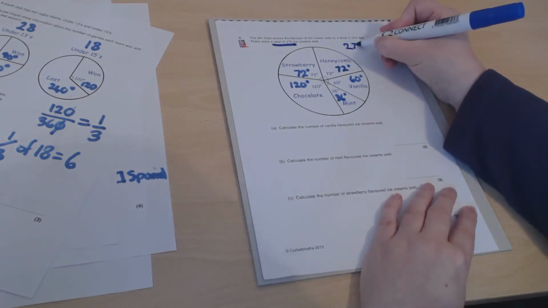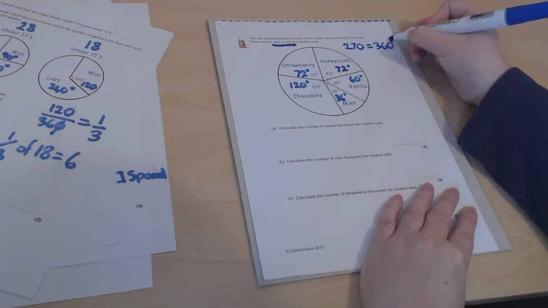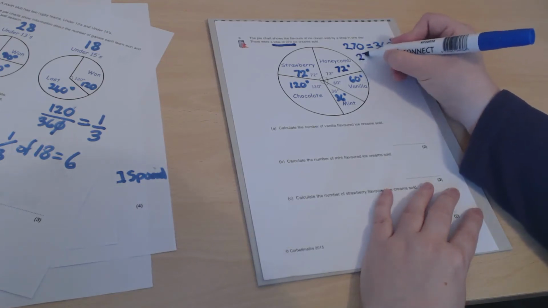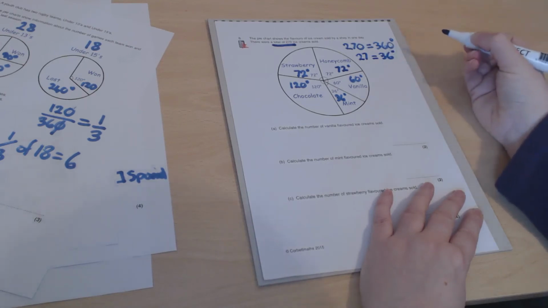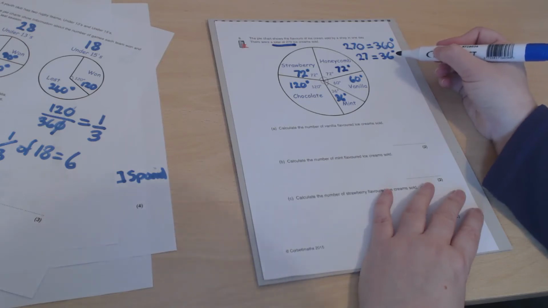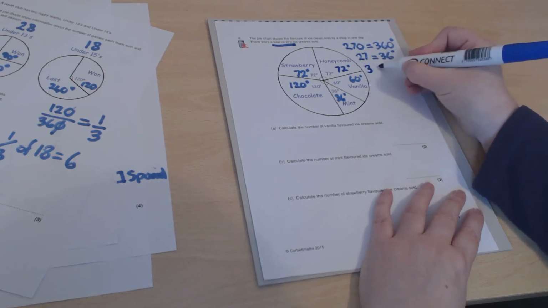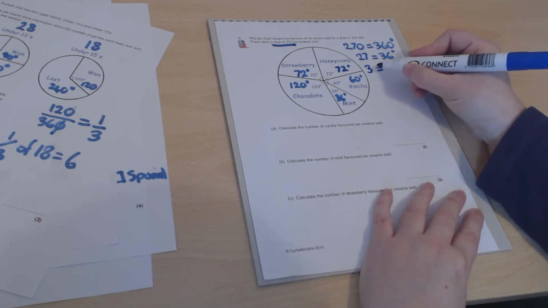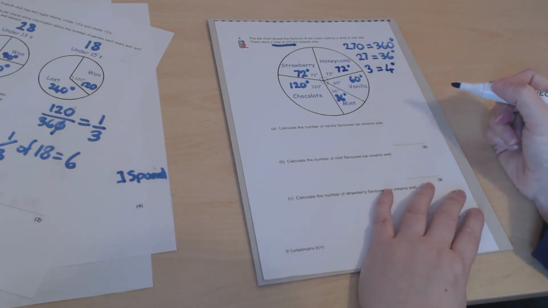So our 270 equals our 360 degrees. Now let's just try and simplify that down. So that means that 27 is the same as 36 degrees. Now let's go down a bit further. So both of these numbers are in our 9 times table. So 3 9s are 27. So if I divide by 9 I get 3. And 36 is 4 9s. So for every 3 ice creams, it's 4 degrees. That's the simplest I can make it.